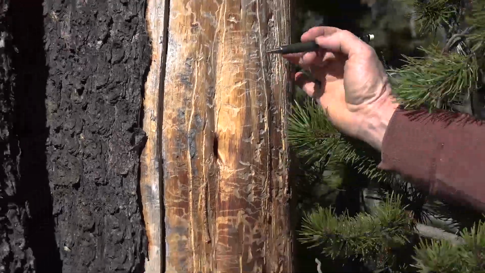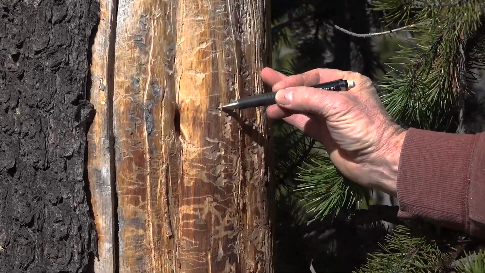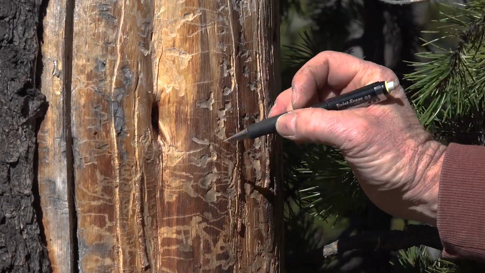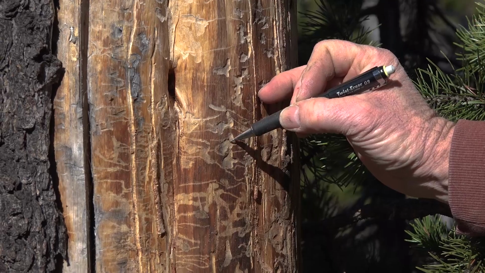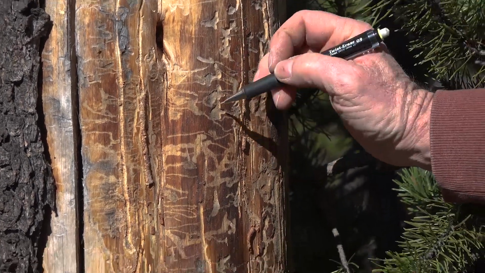You can see in these older galleries, this would be the area where the larvae would finish its life cycle and create a pupa over winter and then emerge the next spring.